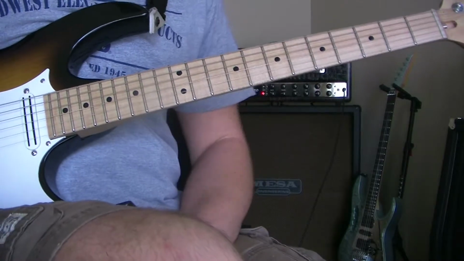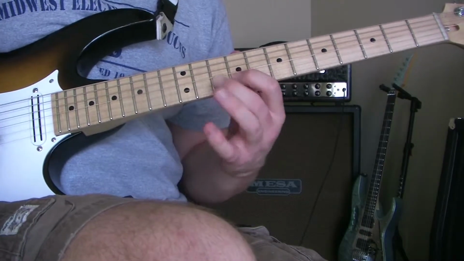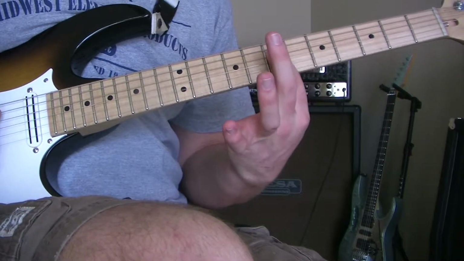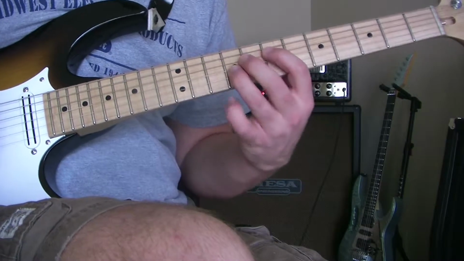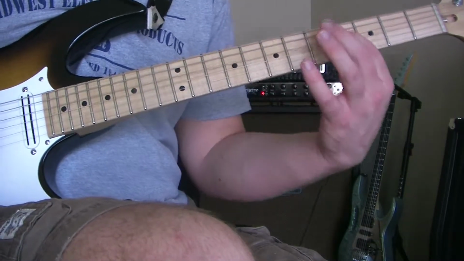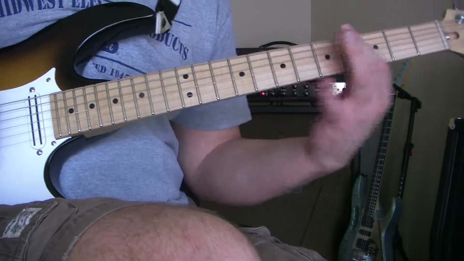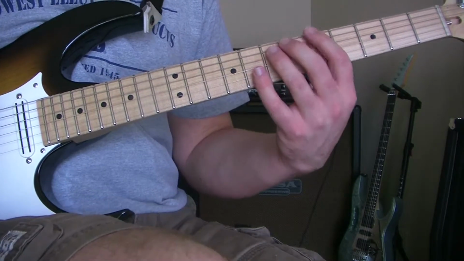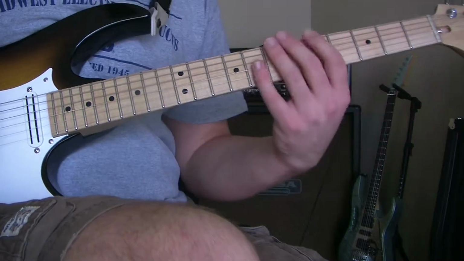Alright, so here's the lick again. So now here's the A on the D string. So we play the exact same thing here. Then we go to that A that was on string 6, play the exact same thing. Same notes.